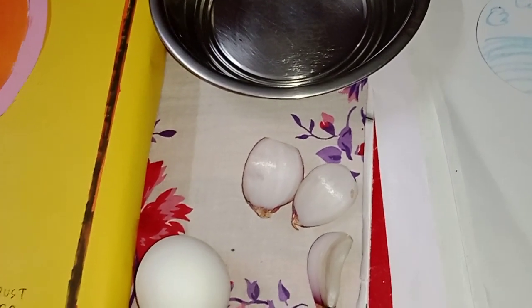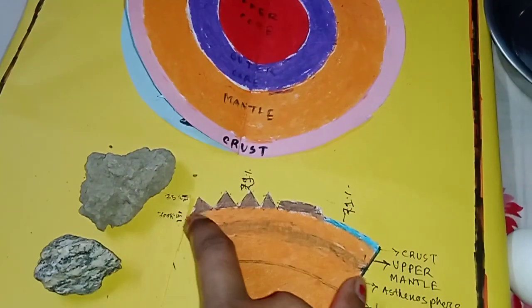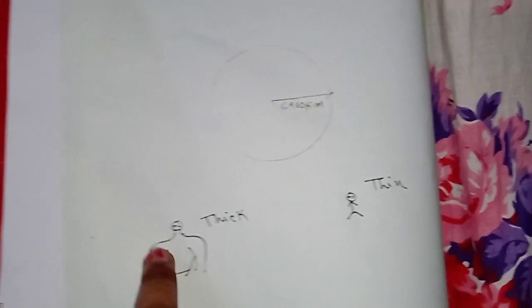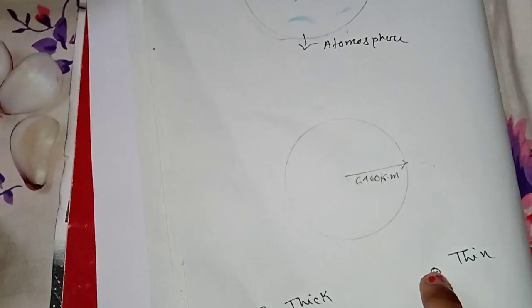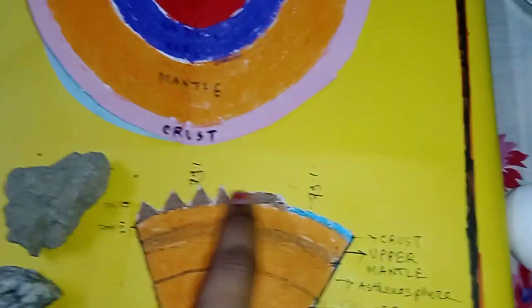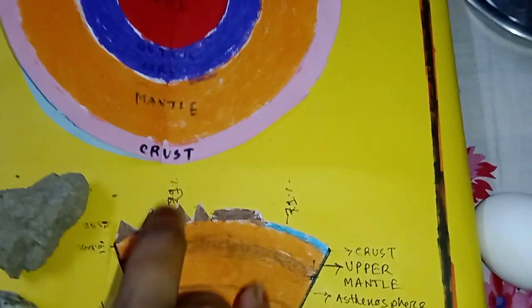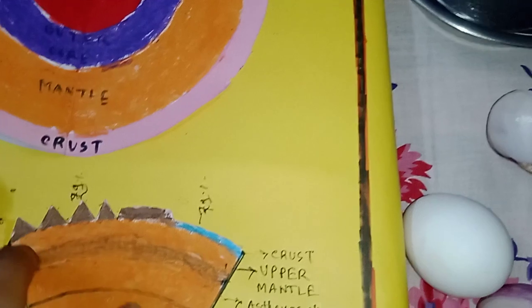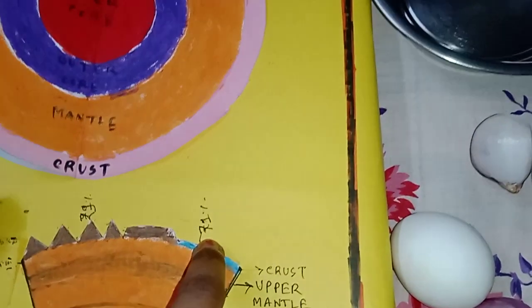However, the crust is not uniformly thick in all places. You can see this in this diagram. This part is thick and this part is thin. In this diagram you can see that the ocean floor is 8 kilometers thick and the continents are 40 kilometers thick.